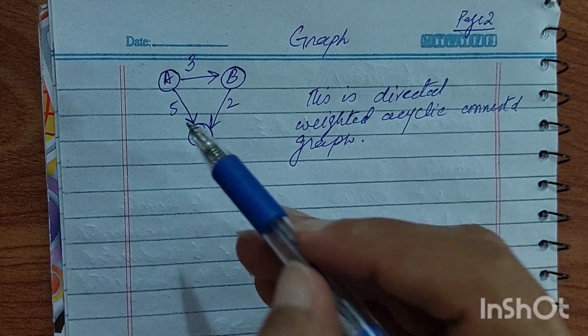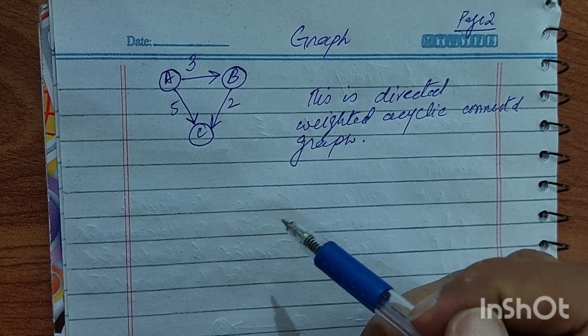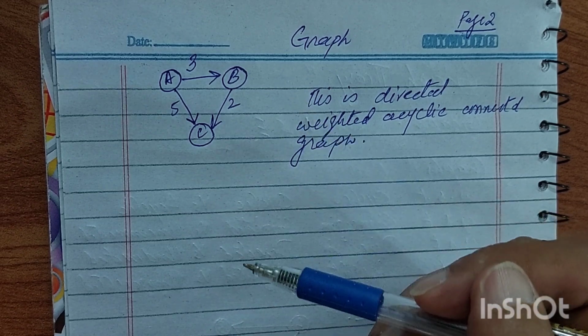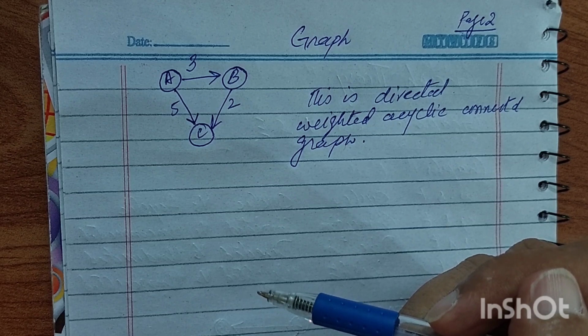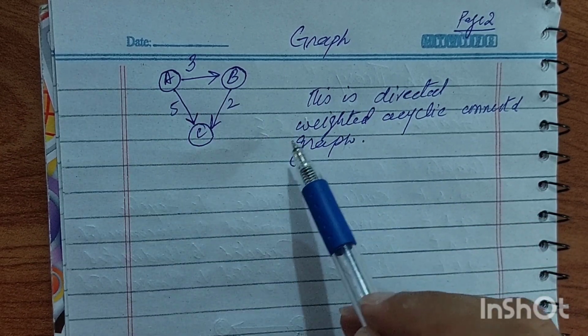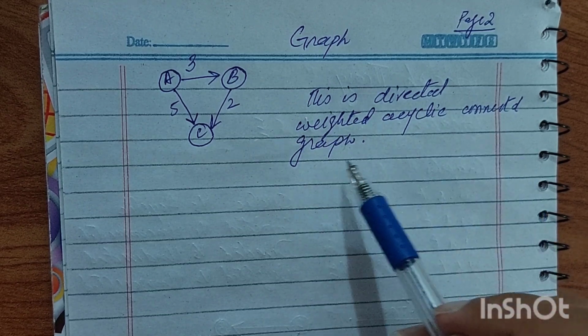So whenever we draw a random graph, it always carries at least one of the four parameters we discussed previously. Just like this one, we will call it a directed weighted acyclic connected graph.